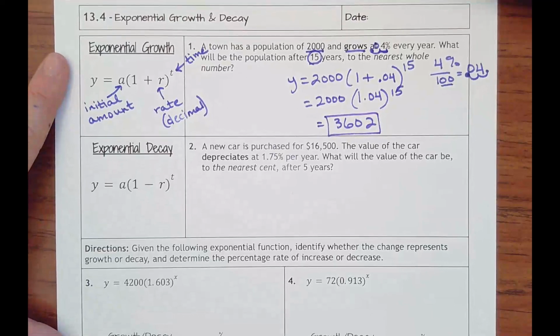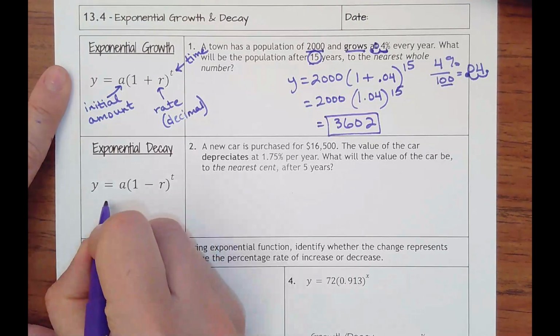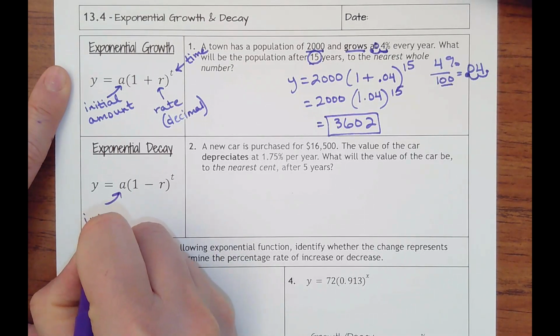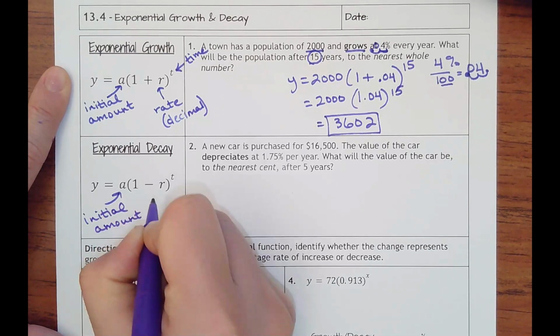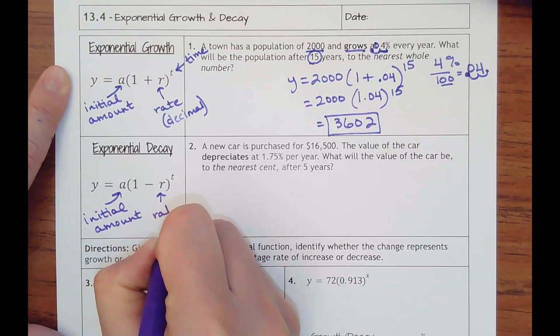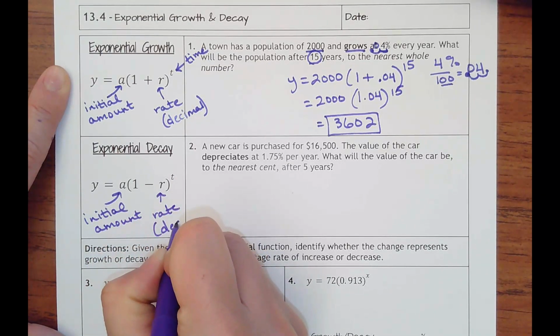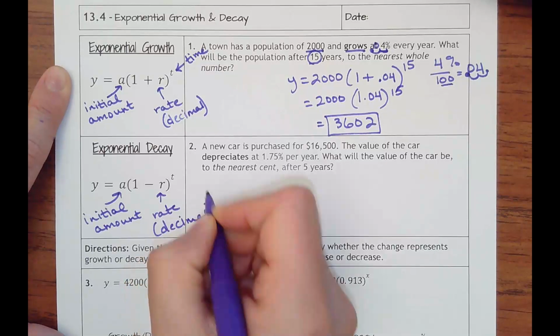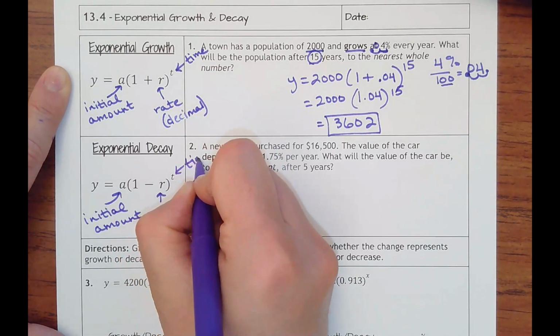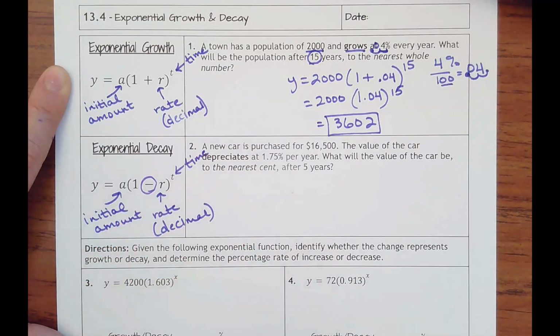All right, now let's talk about exponential decay. Same formula where this is your initial amount. Your r is your rate, again, has to be as a decimal. And then t is your time. The difference is the subtraction symbol here. So we're going to be less than 100%. Something is smaller than what it started out being.